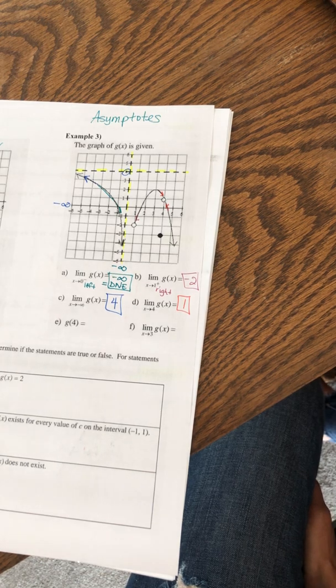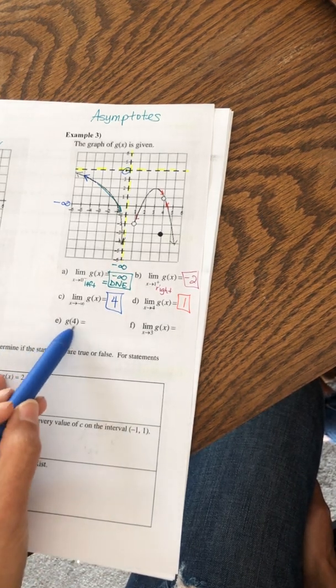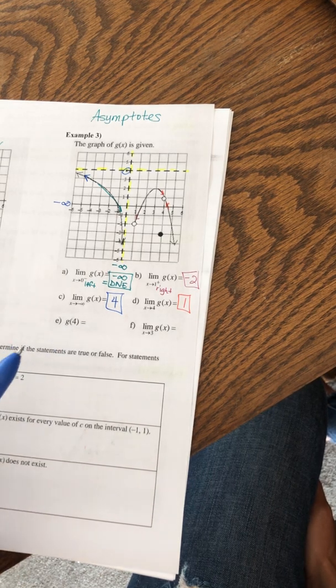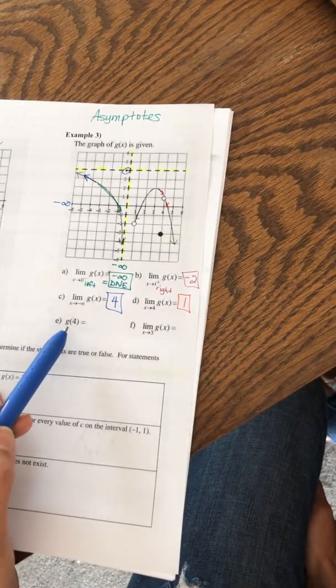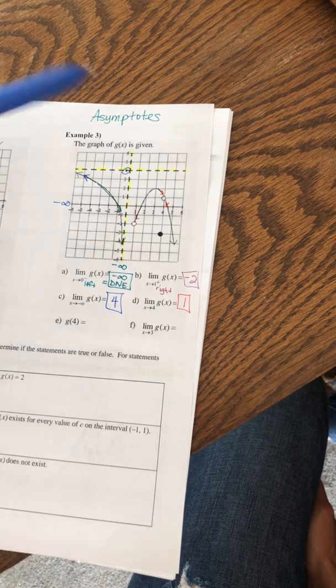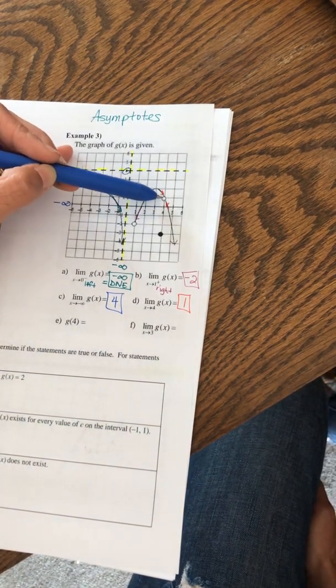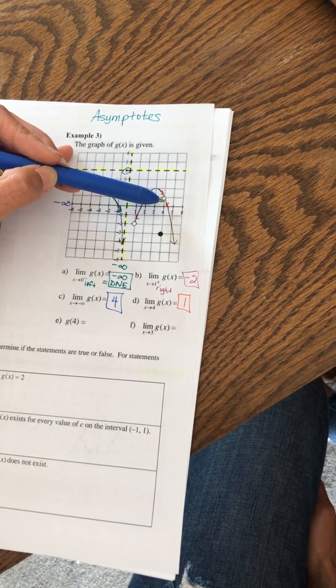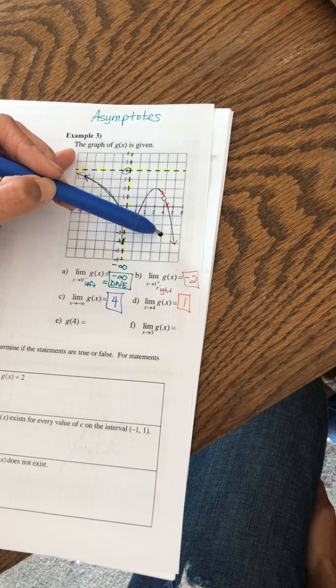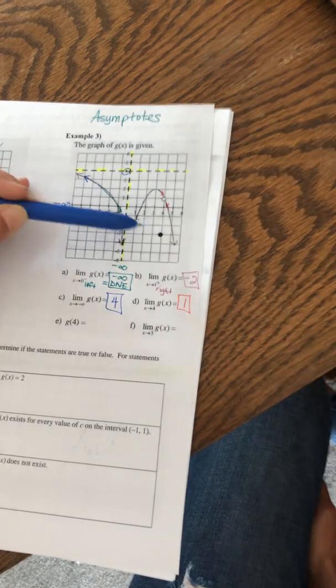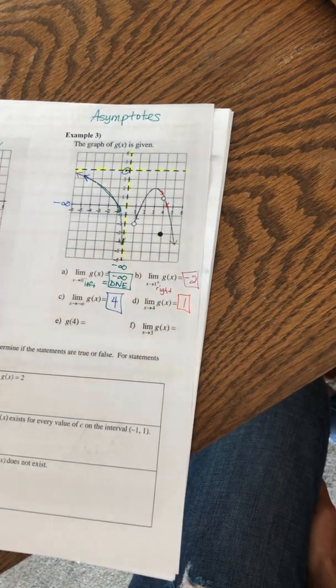Letter E. Now this one's a little bit different. It's saying g of 4 equals. So it's asking you what the y value is at an x value of 4. So here's our x value of 4, and on the graph we have an open point. So that's undefined there, so that's not it. But right below we have a solid point. So that's where it is defined. So when the x value is 4, the y value is negative 3.